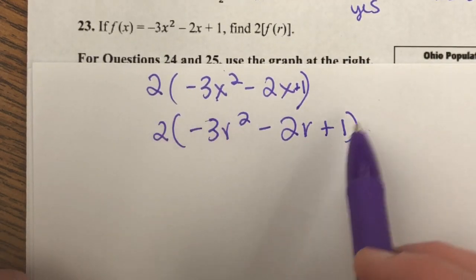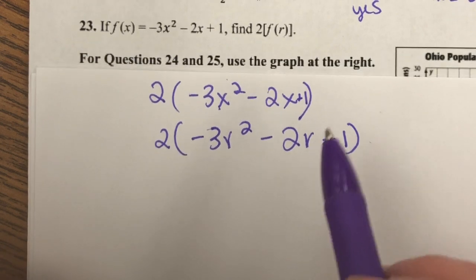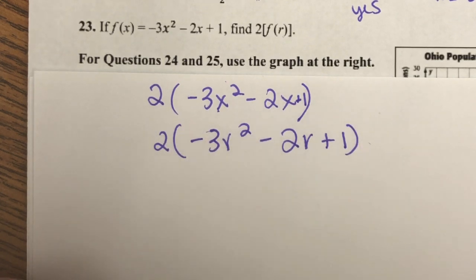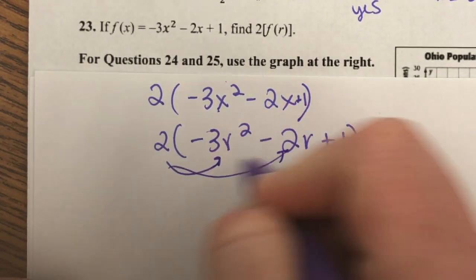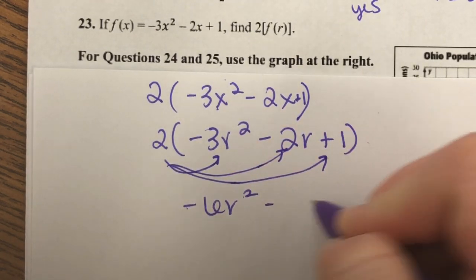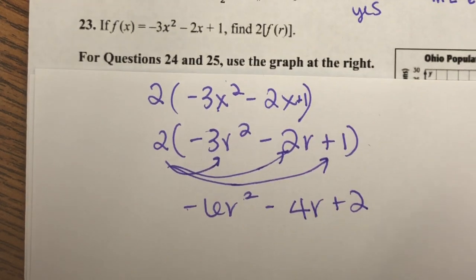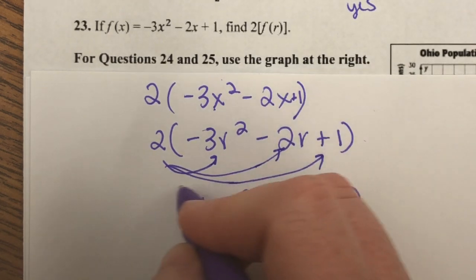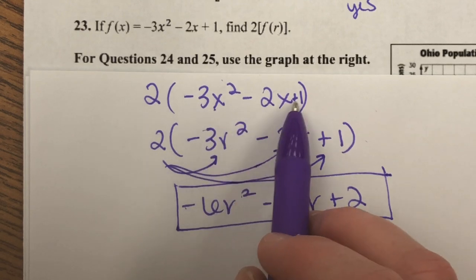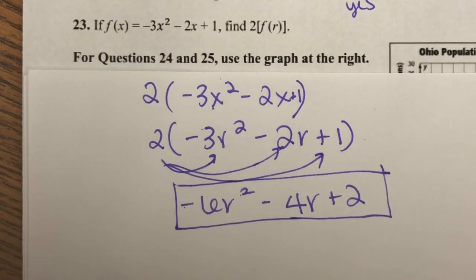Once we get to this point, now we can simplify, right? Unless they specifically ask you for this answer, if it just says find whatever, you want to simplify it as best you can. So we're going to distribute, negative 6r squared minus 4r plus 2. And we can't combine any of these terms. None of them are like terms. So this would be our answer. If f of x is negative 3x squared minus 2x plus 1, then 2 times f of r is negative 6r squared minus 4r plus 2. Right? That would be our solution.